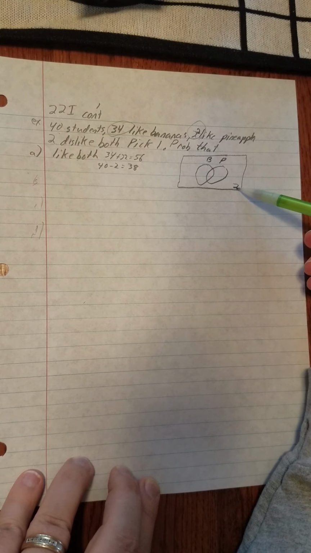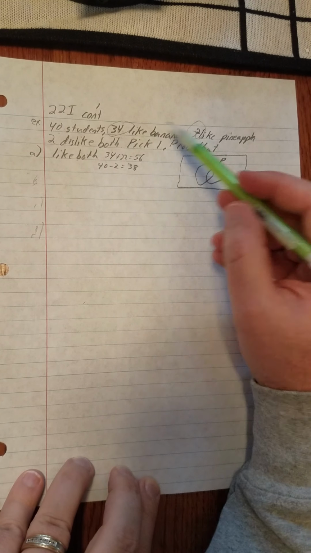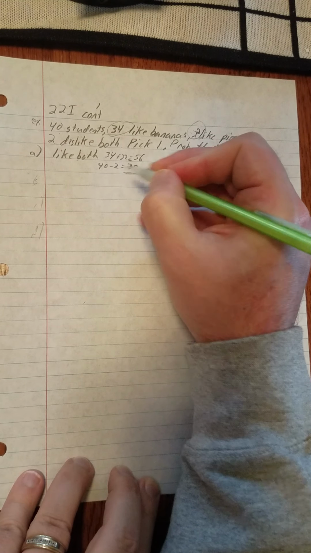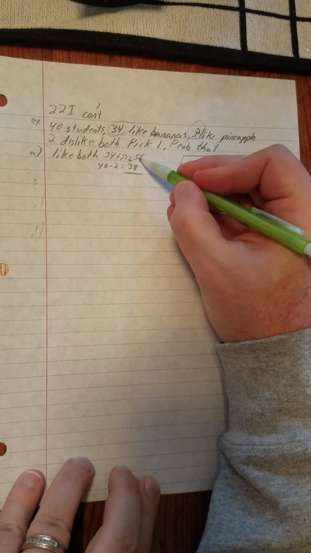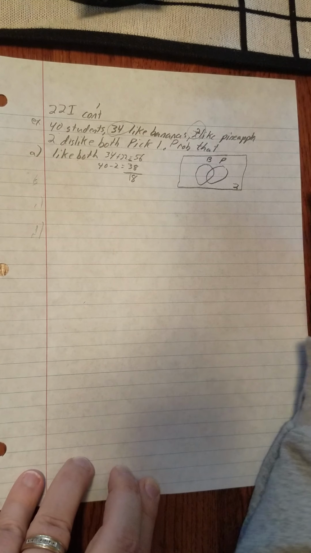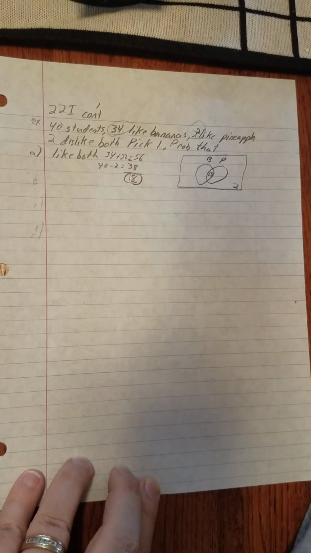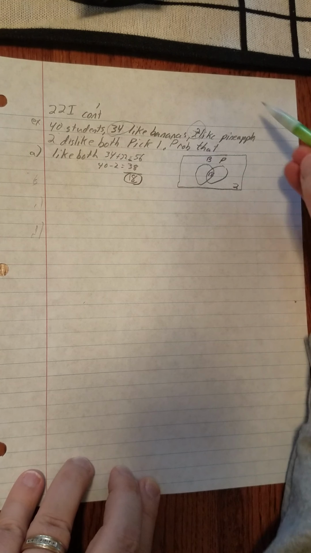If there's 2 that don't like it, there are 38 who do like it. And these 2 numbers add up to 56. So we just got to find how many are overlapping, how much overflow do we have here. So we subtract 38 from 56, and that's 18. That's how many like both. Then we can figure out the rest of the Venn diagram.